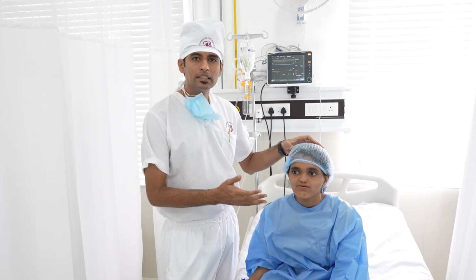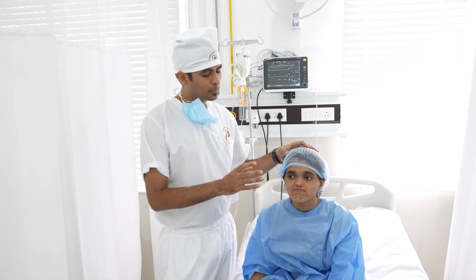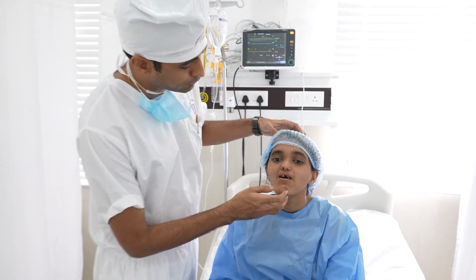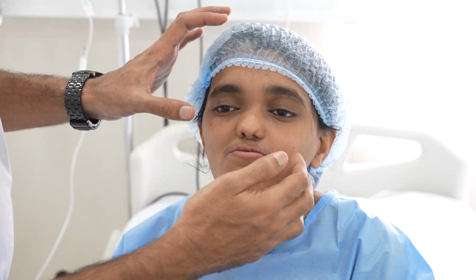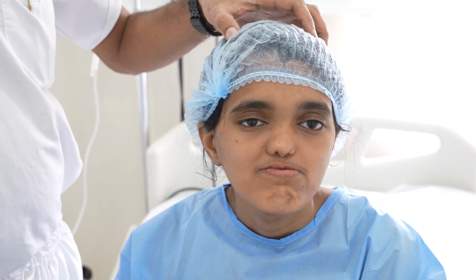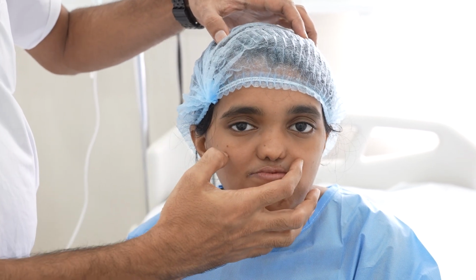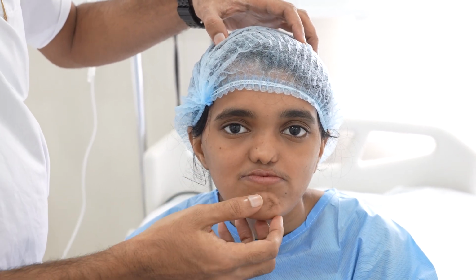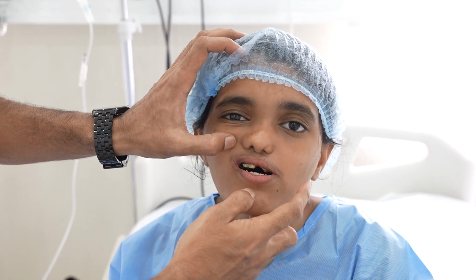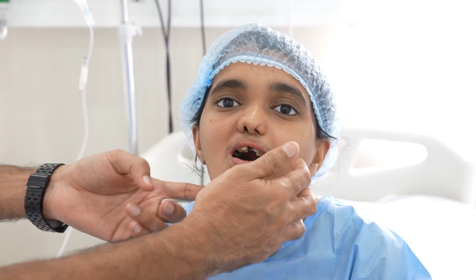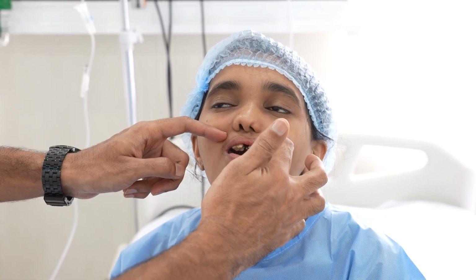Okay, this young girl is an operated case of unilateral complete cleft lip and palate. If you see the scar, she had a left-sided cleft lip. So she presented to us with a complaint of a severely retrusive maxilla, that is hypoplastic maxilla. She has a negative overjet of nearly a centimeter. We are planning for AMD, that is anterior maxillary osteotomy and distraction.